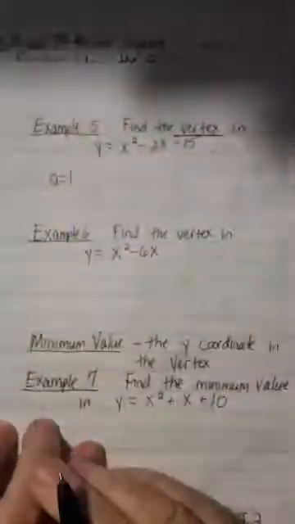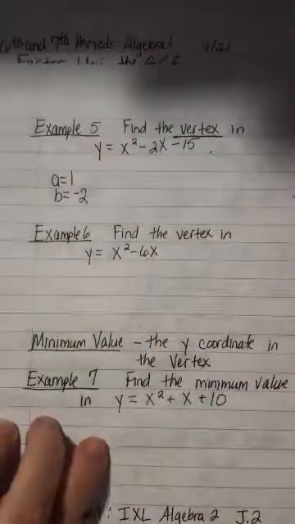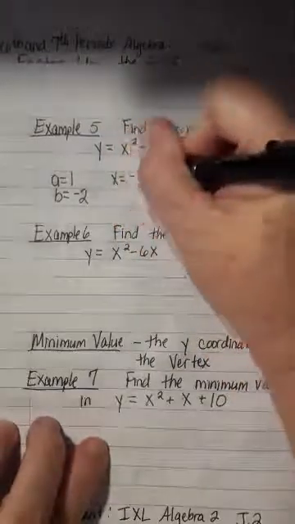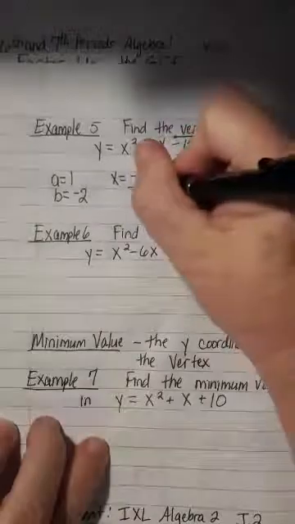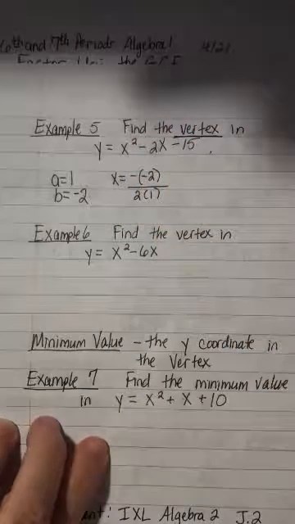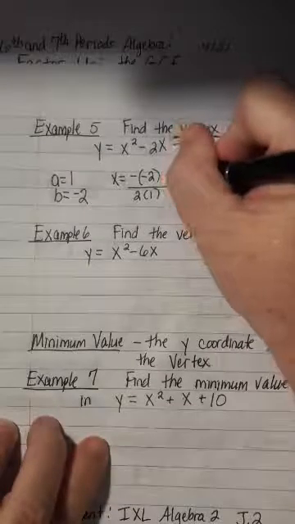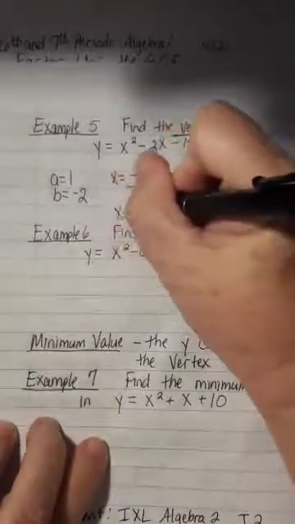A is going to equal the number in front of x squared, which is 1. B is going to equal the number in front of the x, which is, make sure you put the minus with it, negative 2. And so now the x coordinate for our vertex is going to be x equals negative b, which is negative 2, over 2 times a, which is 2 times 1. So that is going to equal positive 2 over 2, which is just 1. So we're going to get x equals 1.